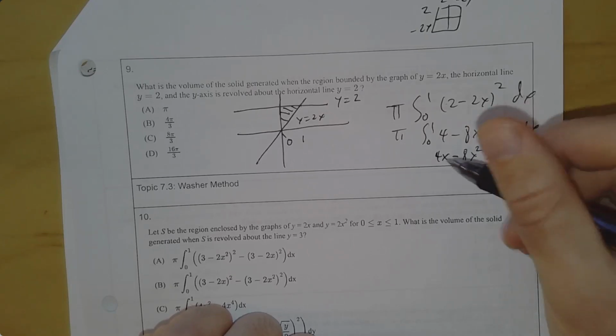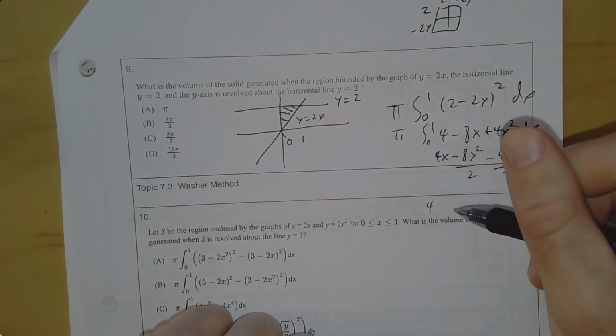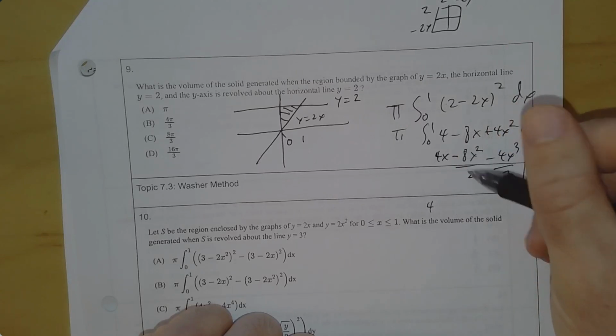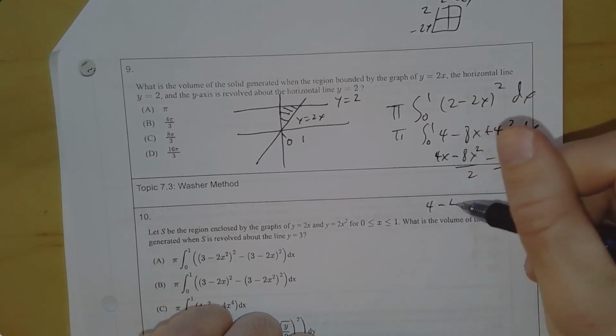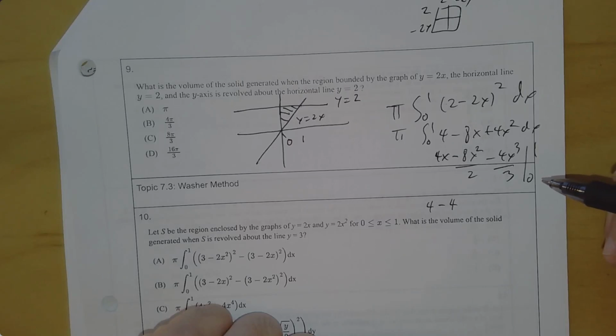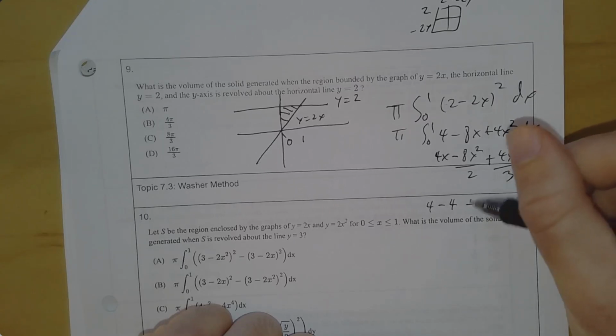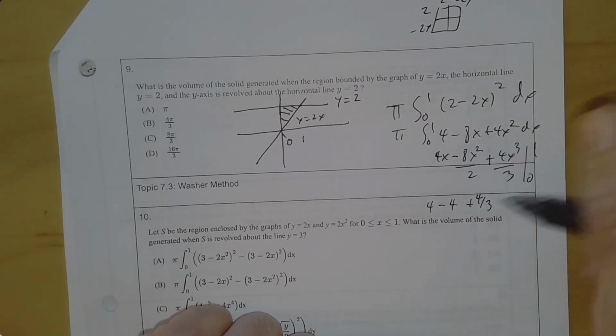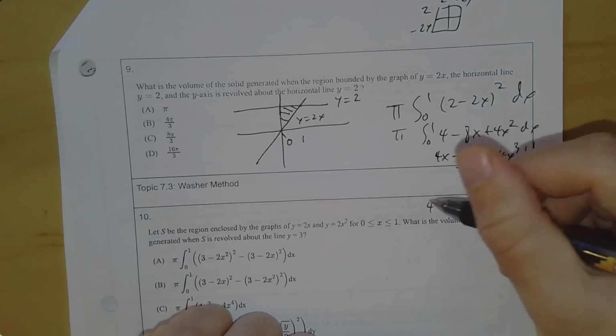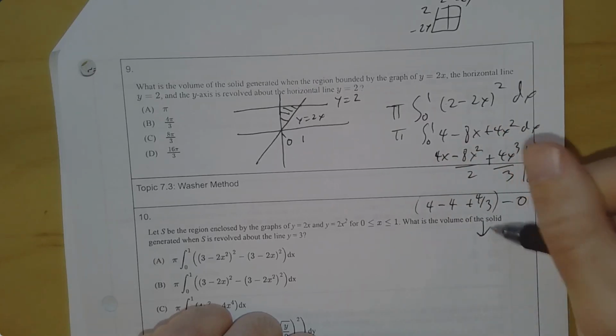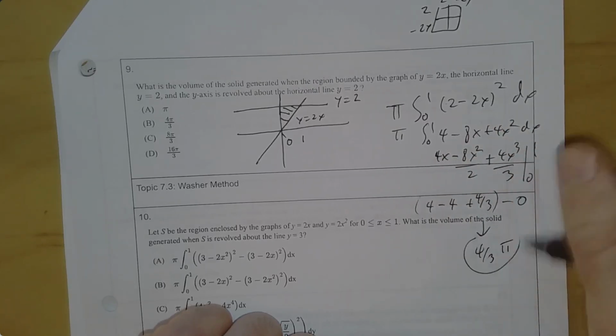When we plug in the 1, you're going to get 4 minus 8 divided by 2, which is 4. This is a plus, and then 4 thirds. And when you plug in a 0, it's all zeros, so it's just a minus 0. So it's just 4 thirds pi is my answer, so it's B.